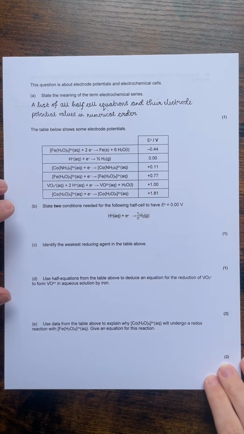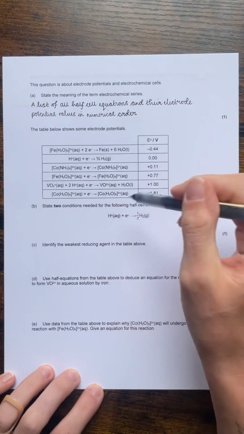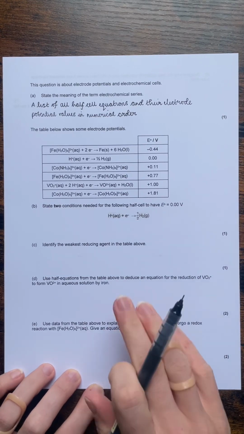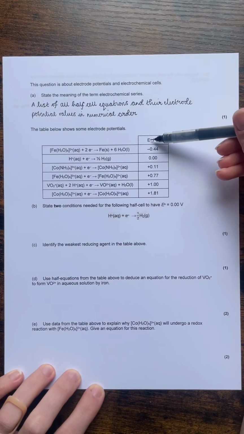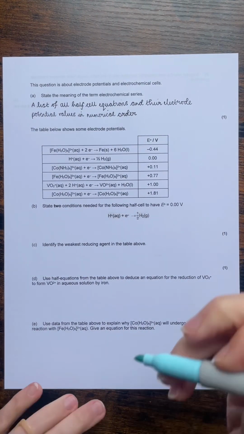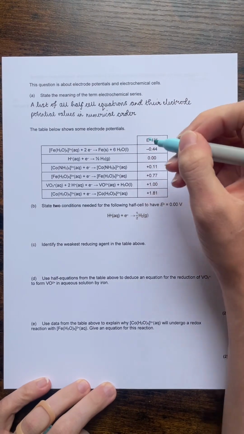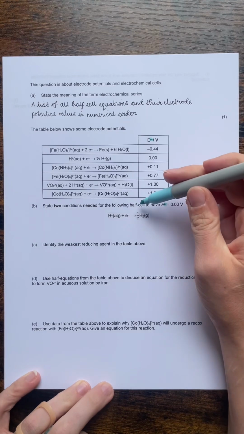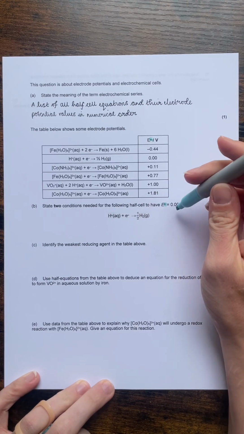Okay, now we then get this table, which includes a variety of different equations. They're all E0 values, where that 0 is suggesting standard conditions, and that's going to help us with the first question associated with the table. We have to state two conditions needed for the following half cell to have an E0 value of 0.